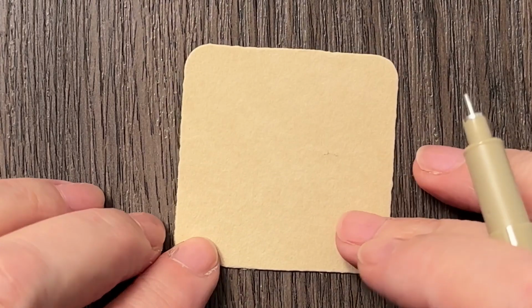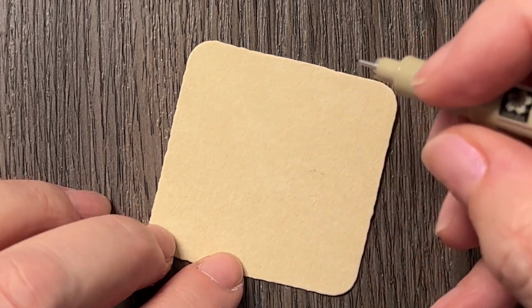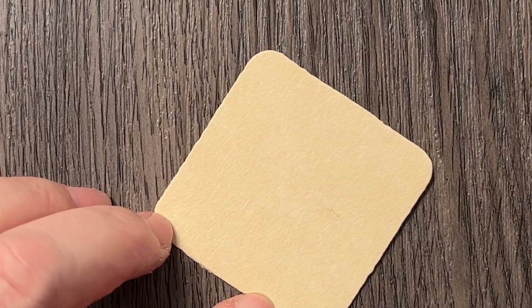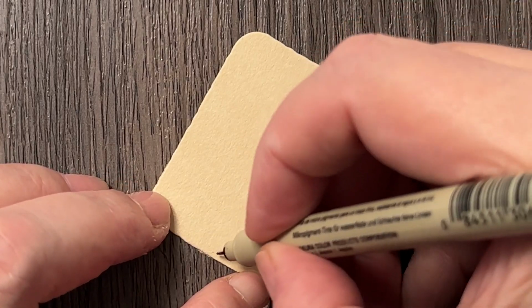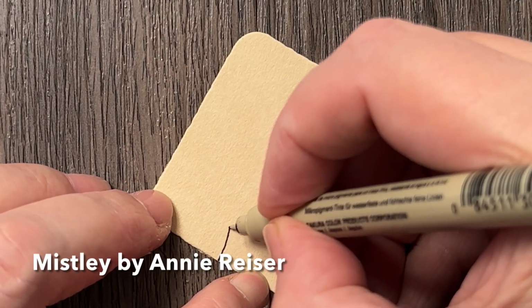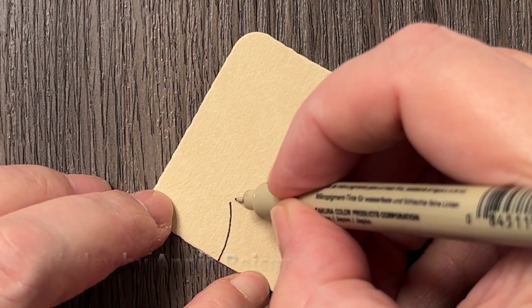I'm Anica Gabrovic, CZT from Croatia, and today we are going to draw a very cute tangle together. The name is Mistley by Annie Reiser, and it kind of reminds me of Zentangle's tangle Pendrils, if you know, in the way that it just grows and expands. So let me show you how you draw it.